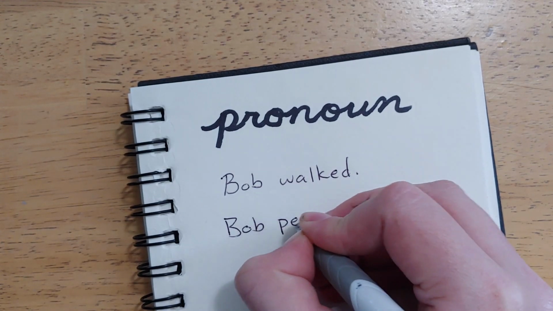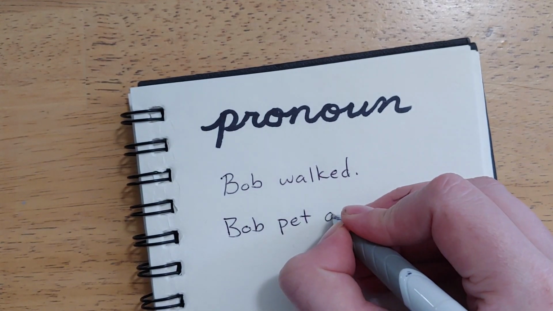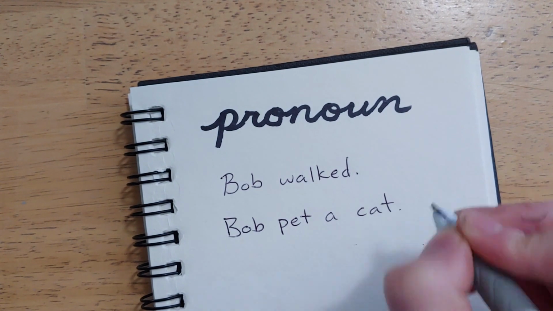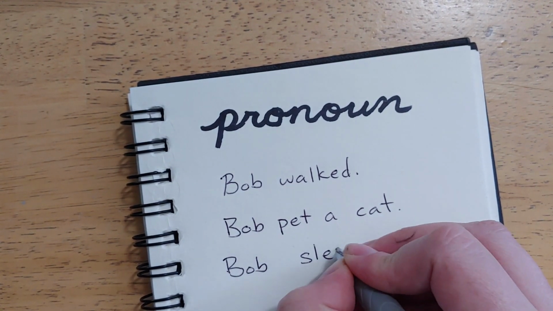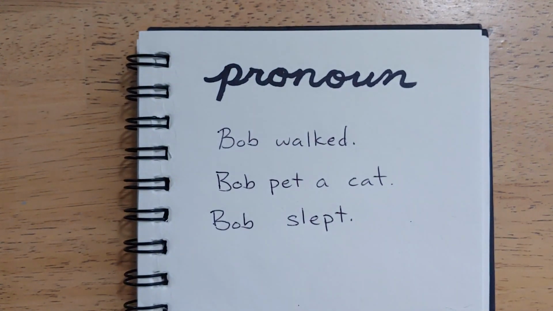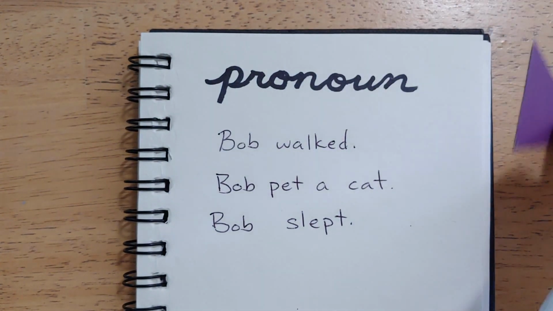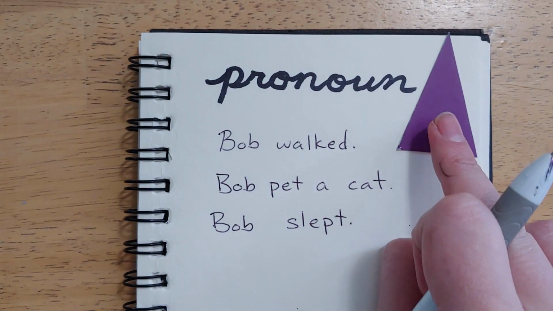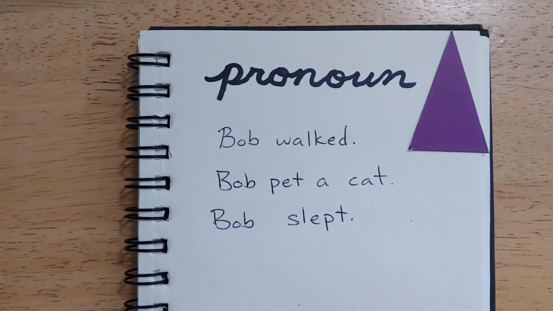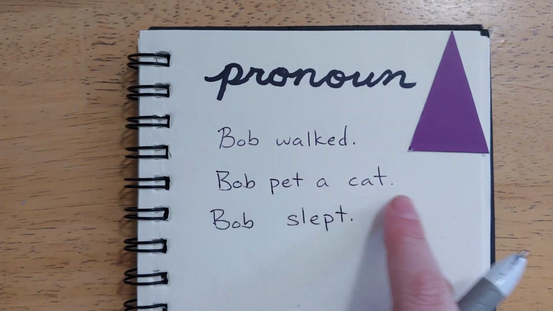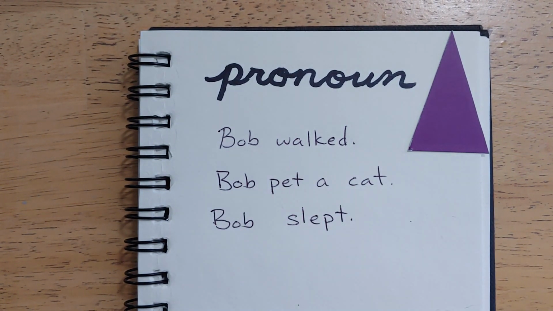Bob pet a cat. Bob slept. These are all perfectly fine sentences. However, if you write them all in a row like this, it can feel a little silly to say Bob over and over again. Bob walked, Bob pet a cat, Bob slept.